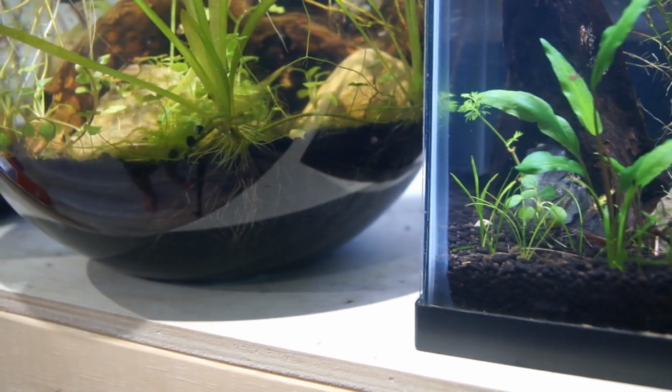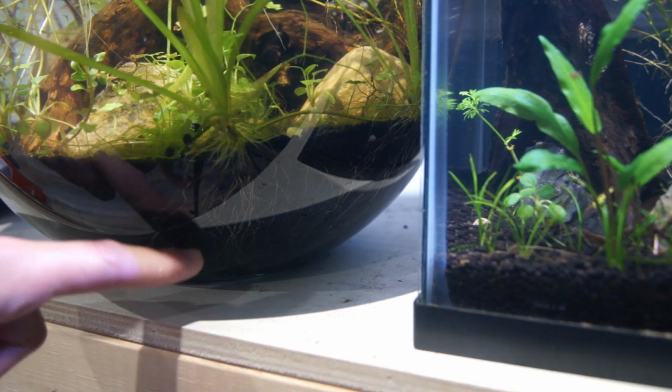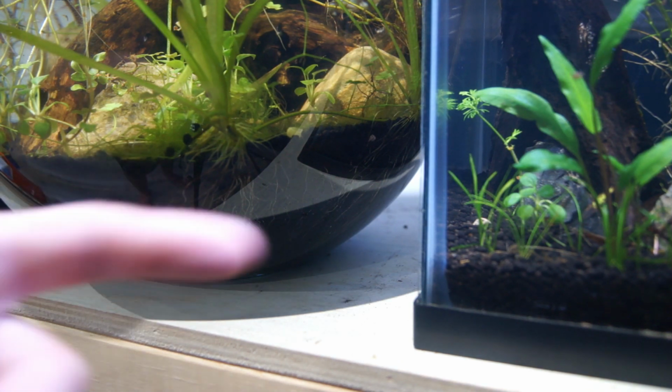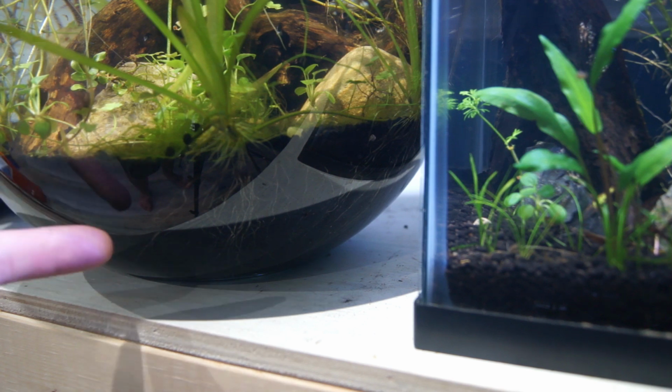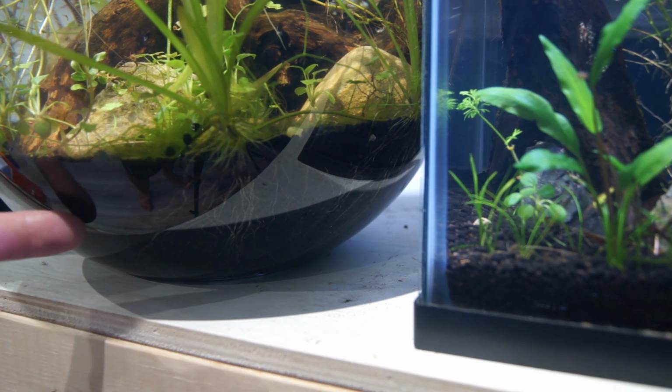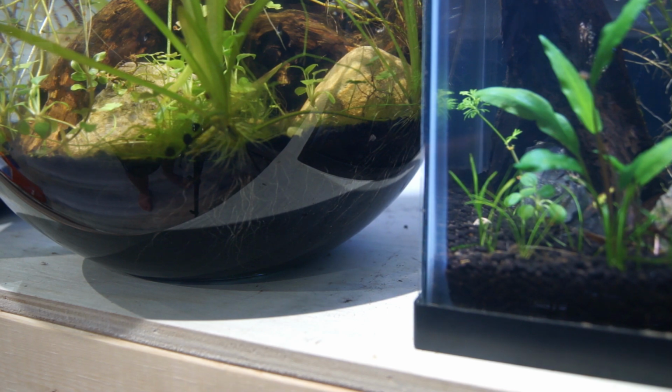Whereas with this tank beside it, you can see this is a very deep substrate layer, almost double the depth of this one, which means there's just more possibility for a greater colony of anaerobic bacteria to form over here, which I think is very, very important for the health of a tank.